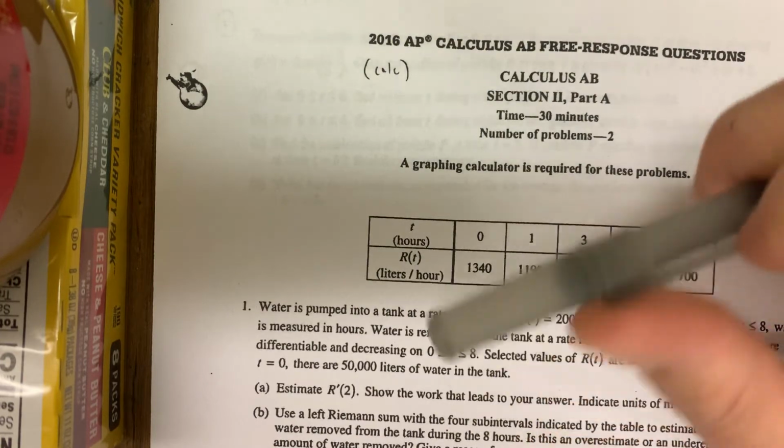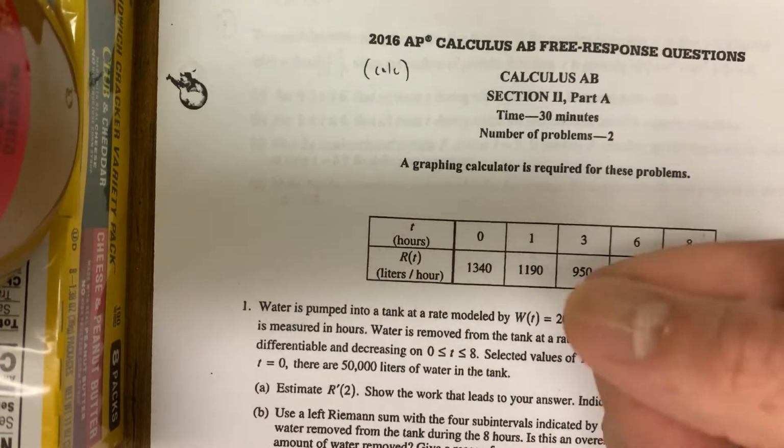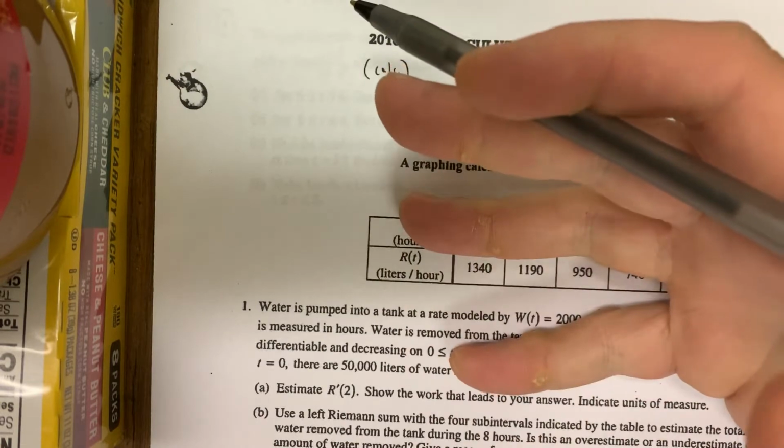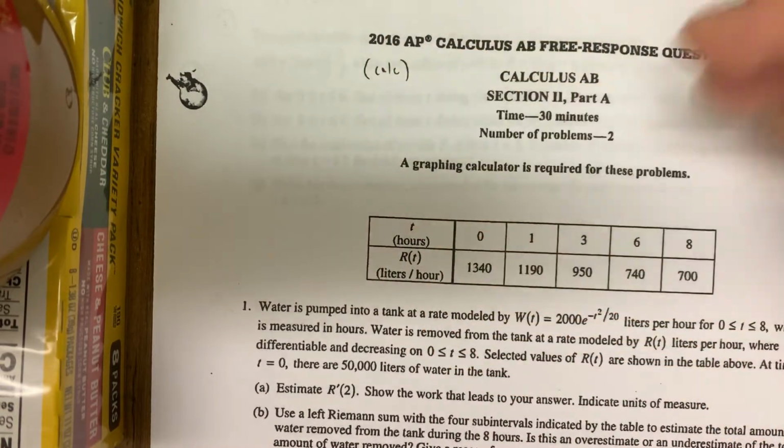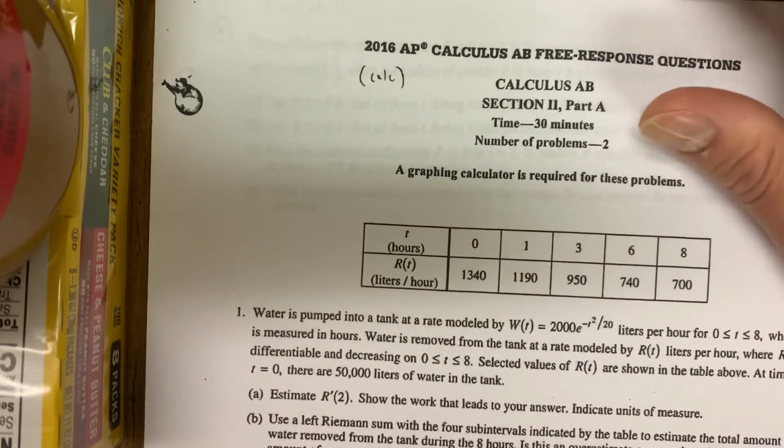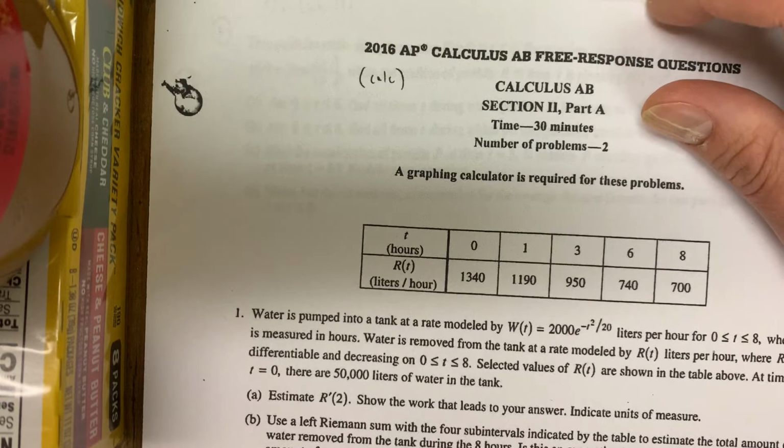Also, I heard that PDF files, I don't know if some of you have been taking a picture, converting that to a PDF and sending that to me. They look great, but apparently there's an issue with that on the AP exam, so they just want image files, not PDFs.